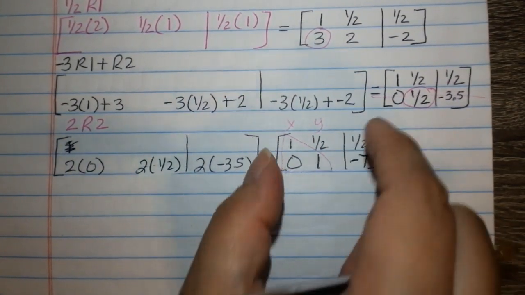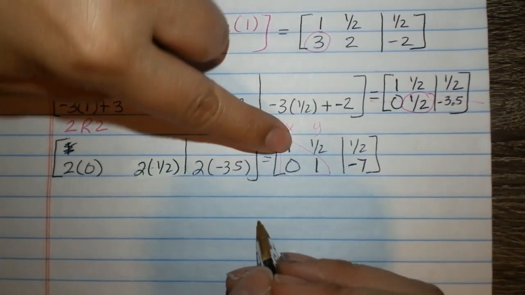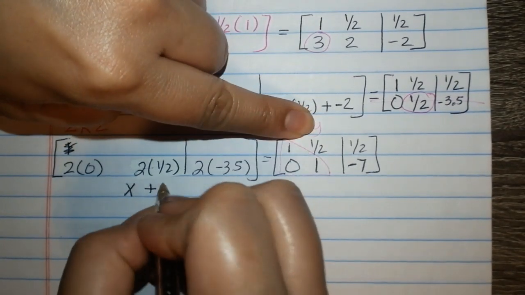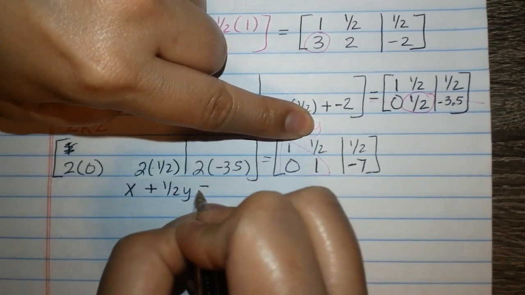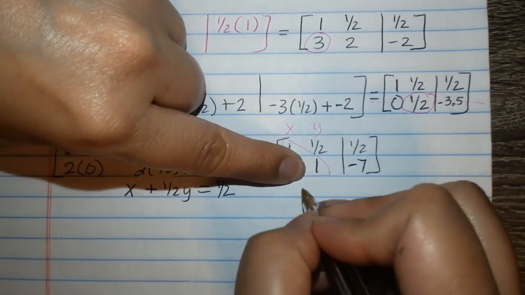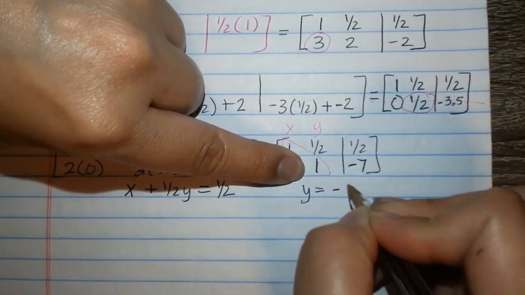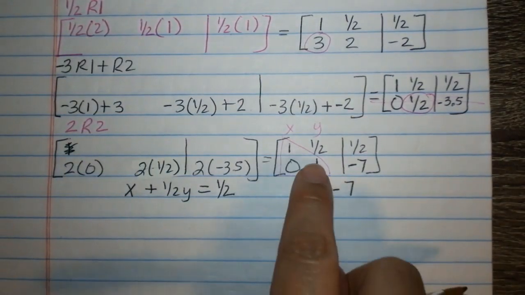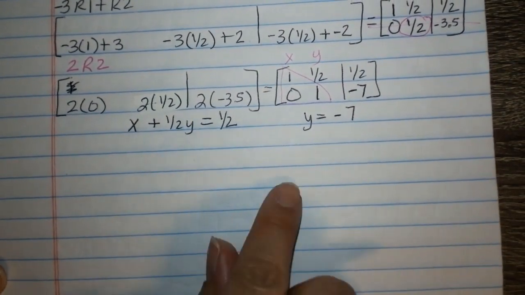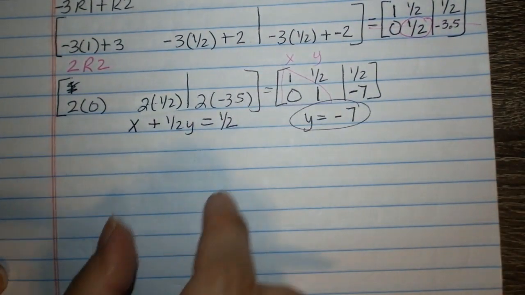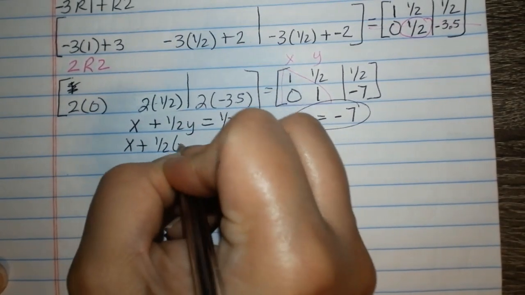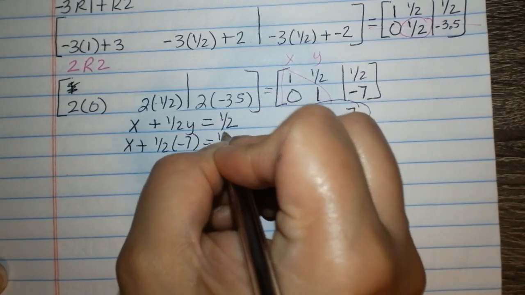So my two equations coming from here: 1x plus half y equals 1/2, and my other equation is y equals -7, because this is a y, because it's in the column of y. So this is done, but I need to come back and plug it over here. X plus 1/2 times -7 equals 1/2.